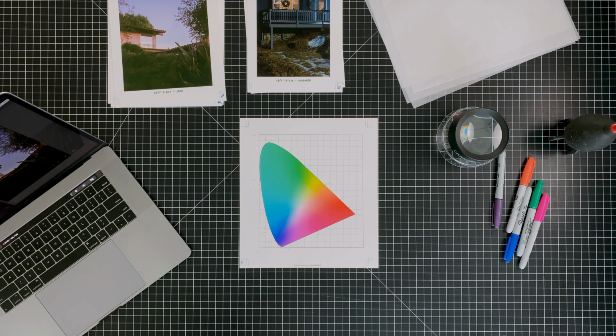Let's talk about rendering intent, because I know that's what's been on your mind, huh? It's gonna be fun. Look, I printed off all these little charts and test prints. It is gonna be fun, actually.